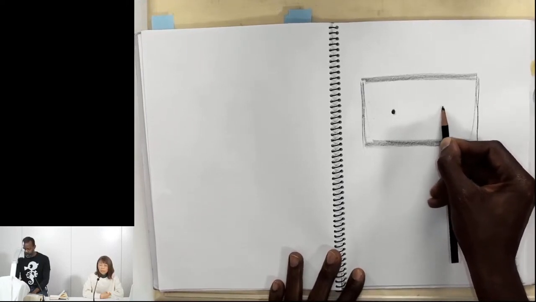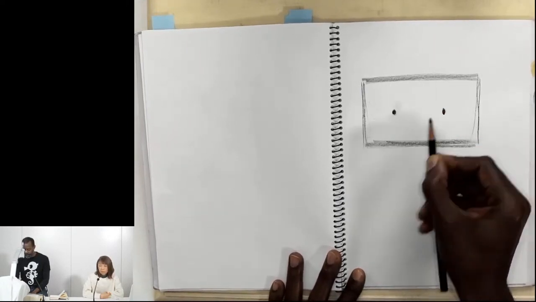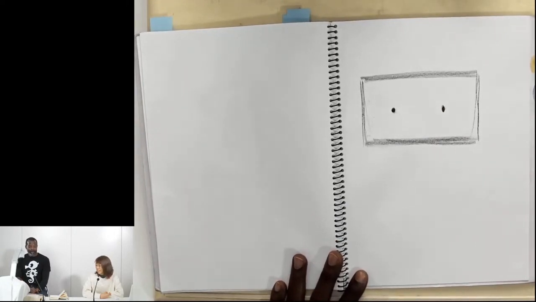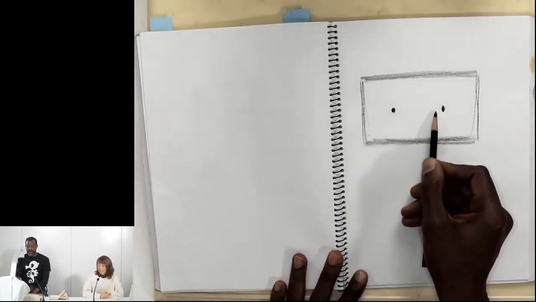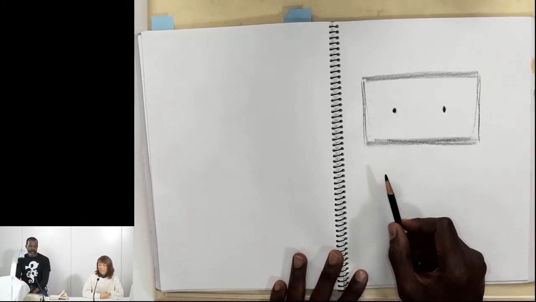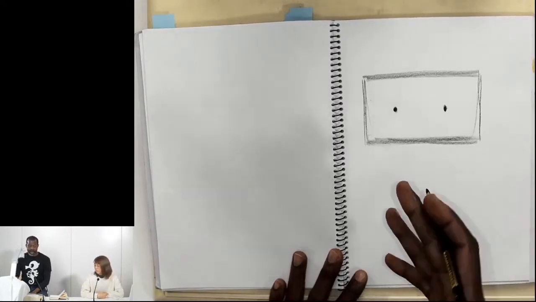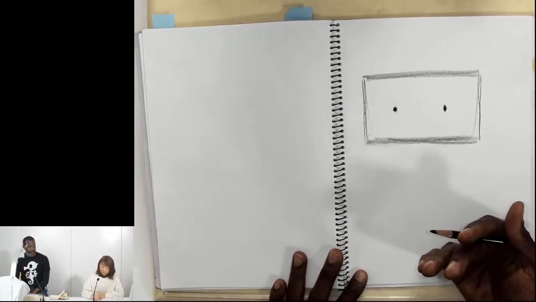Now what? Right? It's gone now because I have the exact equal value here now. Right. So there's a saying, contrast creates interest.